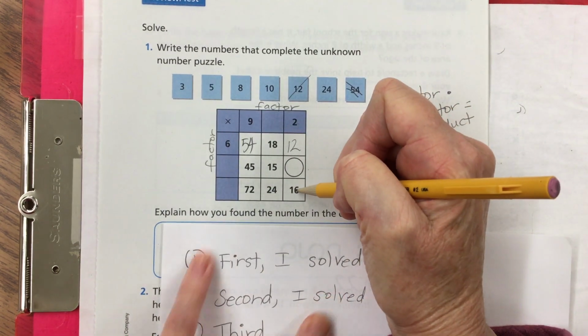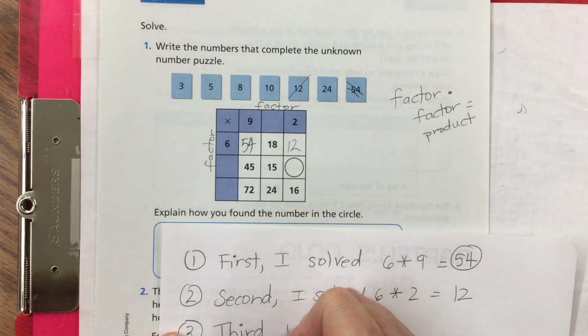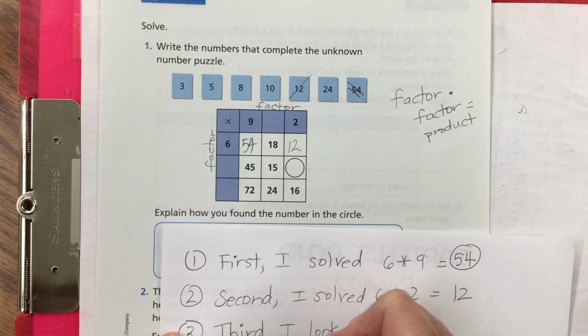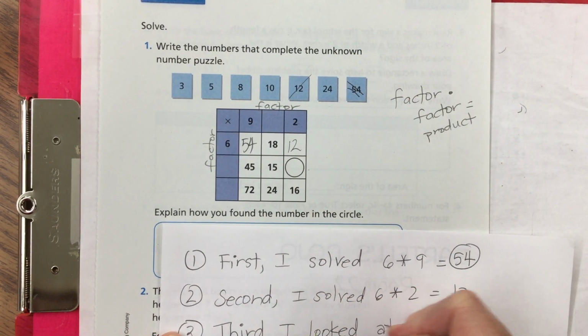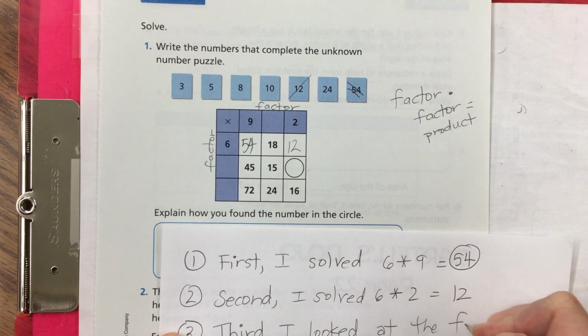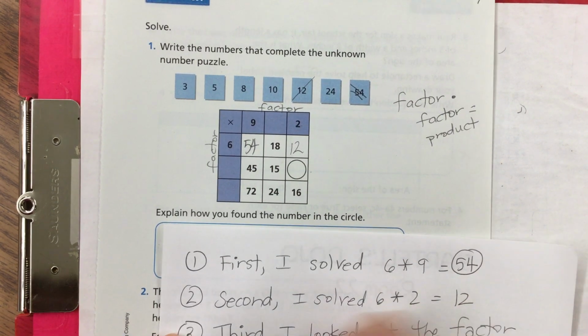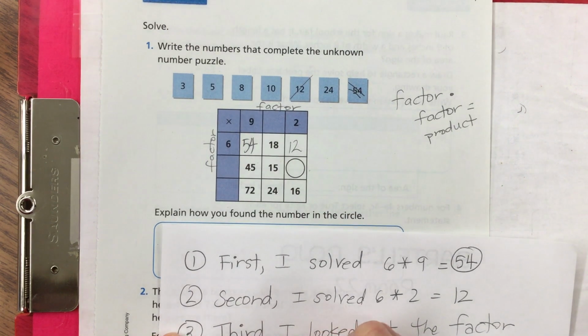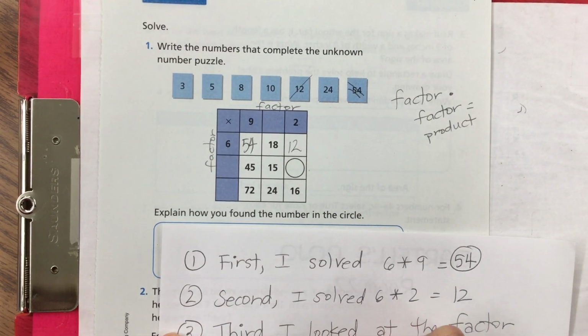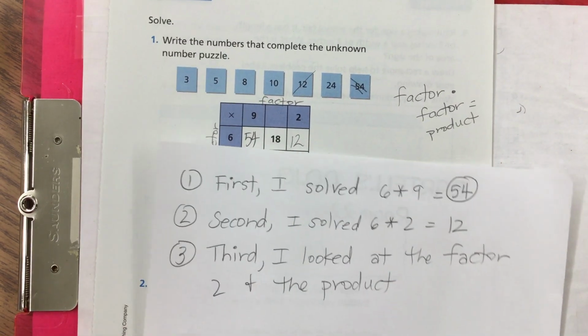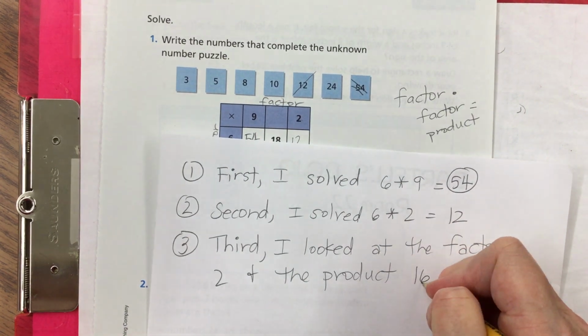2 and 16. Third, I looked at the factor 2 and the product, hopefully you can see what I'm writing, and the product 16.